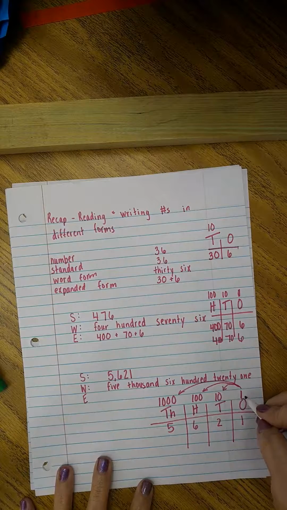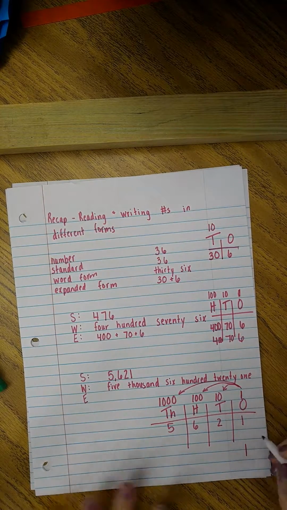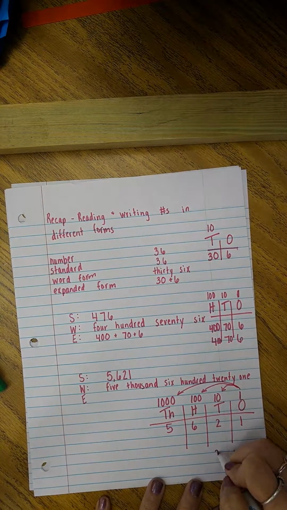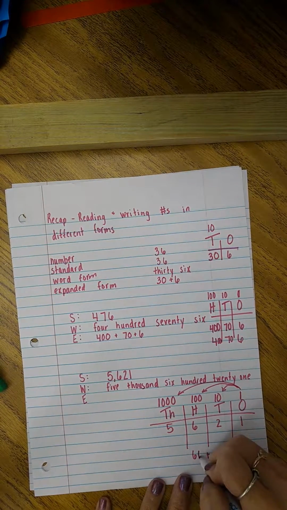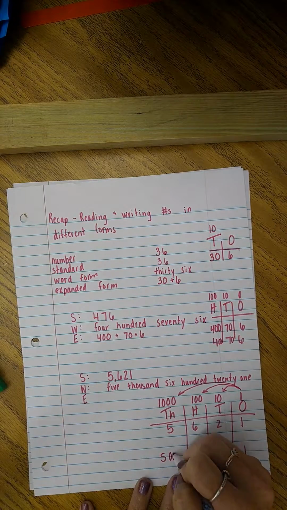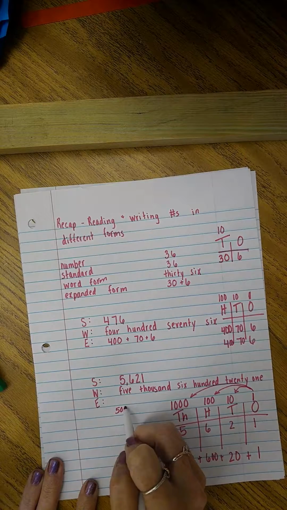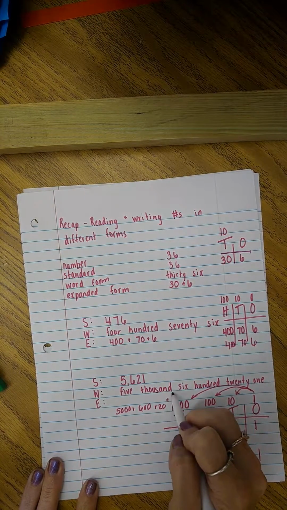And now I'm just going to apply that. One number, no zeros, one number, 1 zero. One number, 2 zeros. One number, 3 zeros. And that's my expanded form: 5,000 plus 600 plus 20 plus 1.